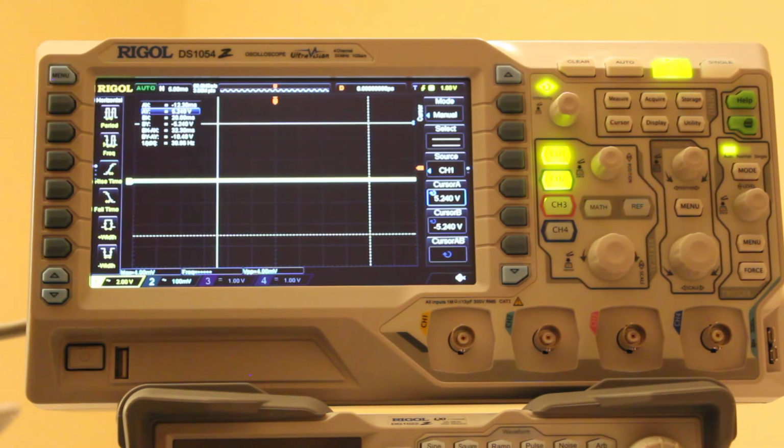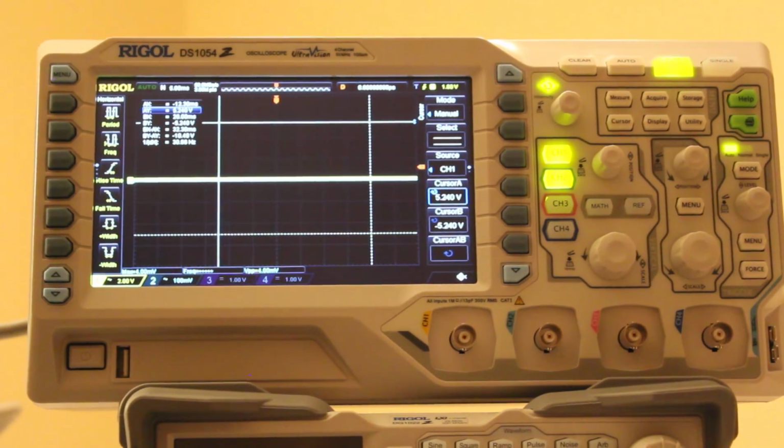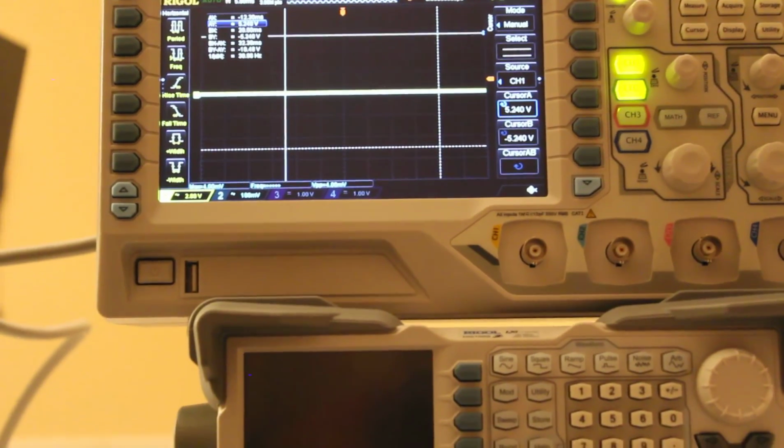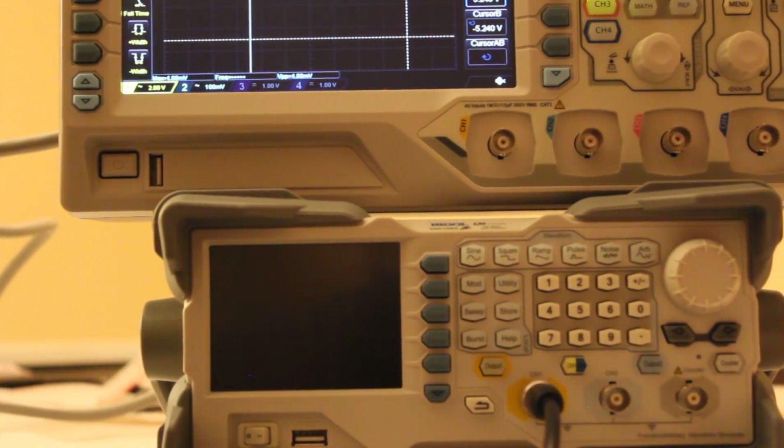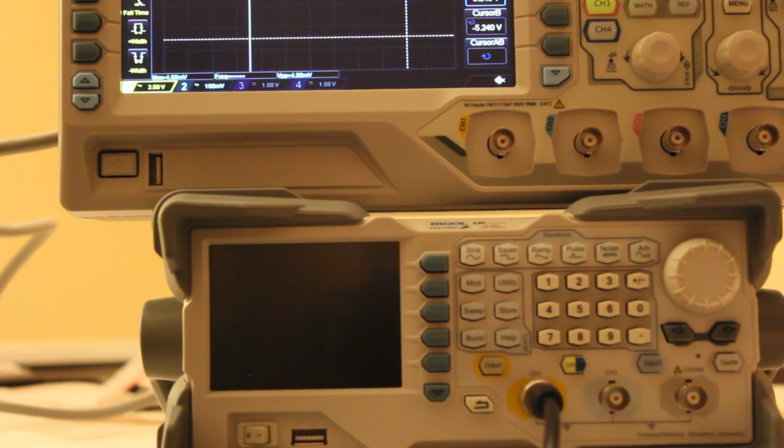This is for the first video. In the next video we will connect it to a signal from the function generator that is right now just below the oscilloscope. So this is kind of a not very good way to put a function generator and an oscilloscope, because there is a chance that the oscilloscope may topple.